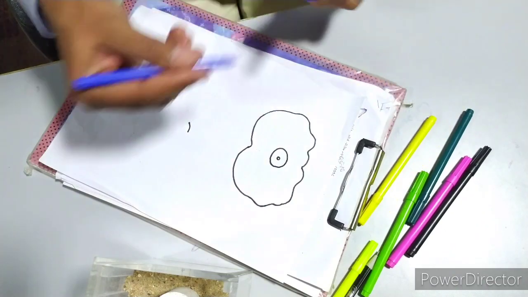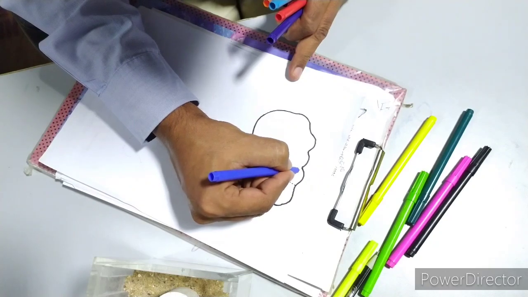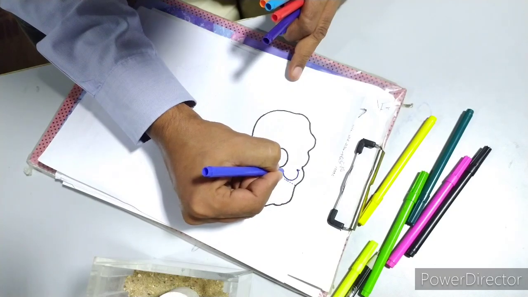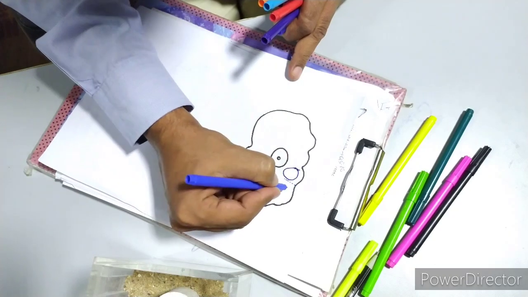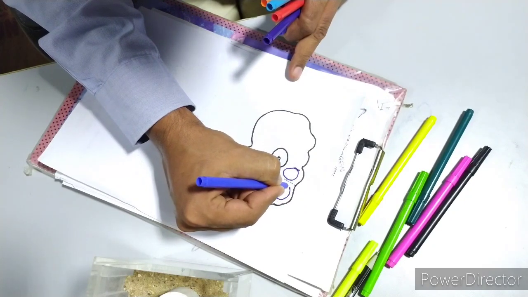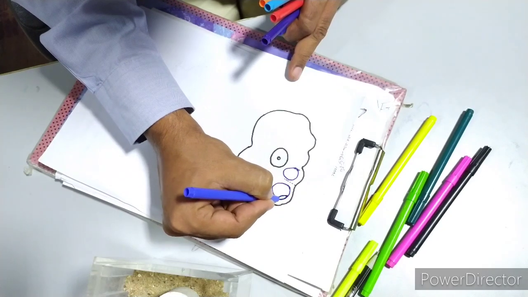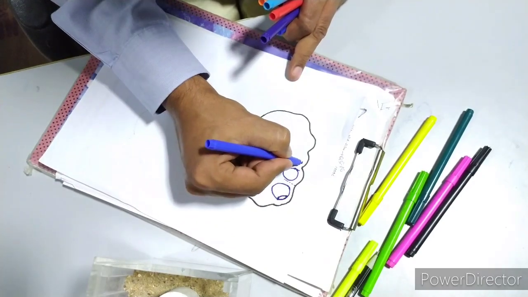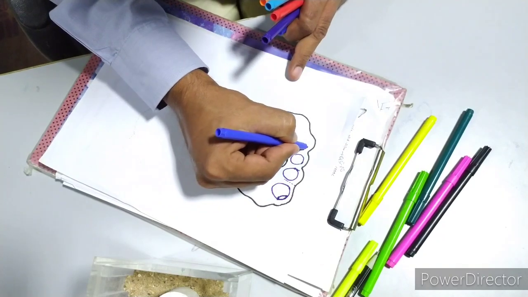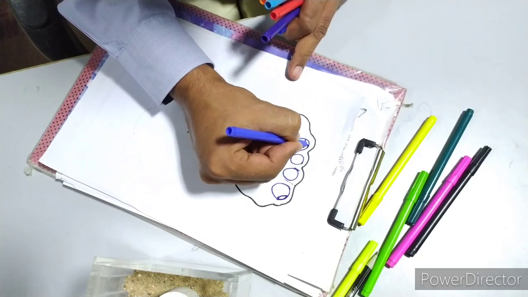Then what has happened? The separate nuclei: the nucleus gracilis and nucleus cuneatus, and there is an accessory cuneate nucleus. This is the gracilis nucleus, and this is the cuneate nucleus with the accessory cuneate nucleus.